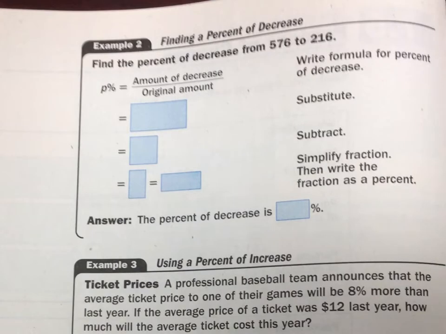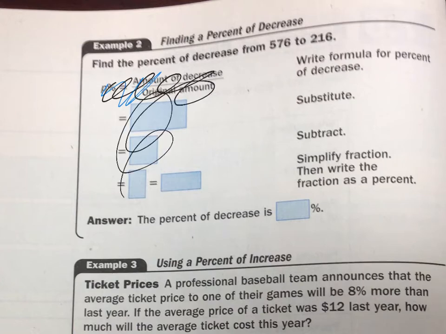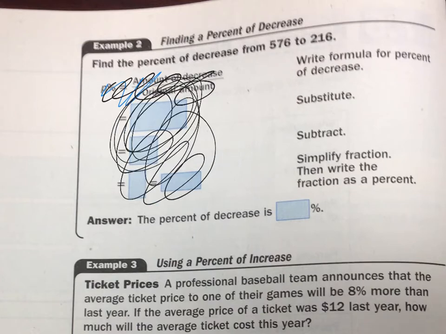The next one says find the percent decrease from 576 to 216. Okay, so we know we are going to write change over original equals percent over 100. So how much did they change?